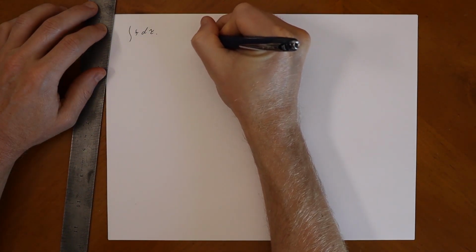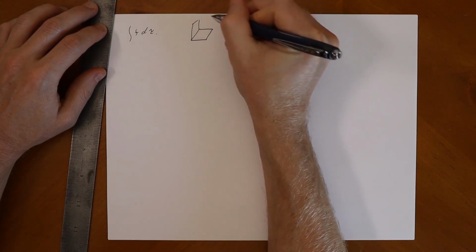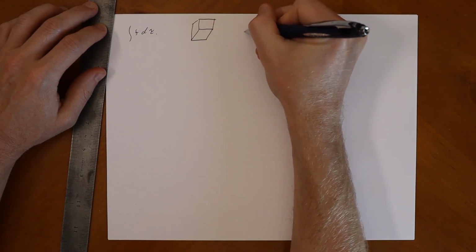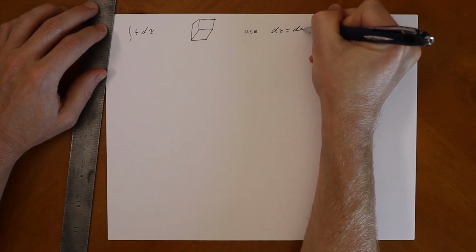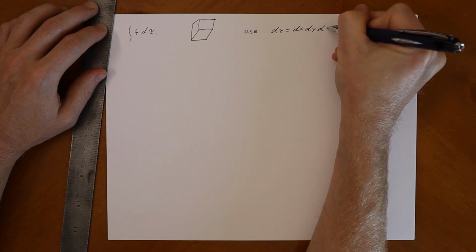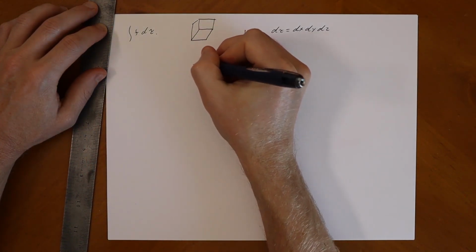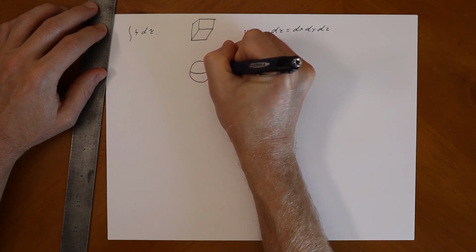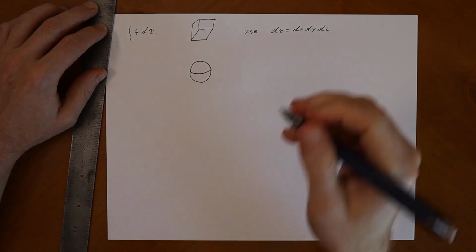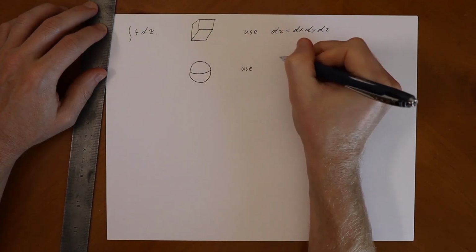If your volume has a nice description in Cartesian coordinates, like a cube, then you should just use d tau equals dx dy dz, and this just becomes an ordinary triple integral. But what if your volume isn't so nice in Cartesian coordinates? What if, for example, it's a sphere?